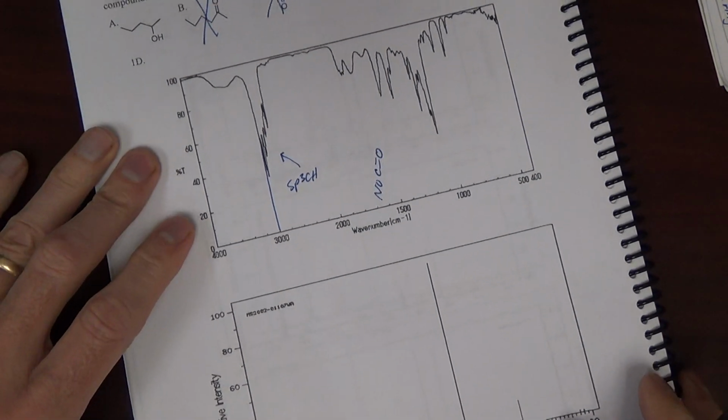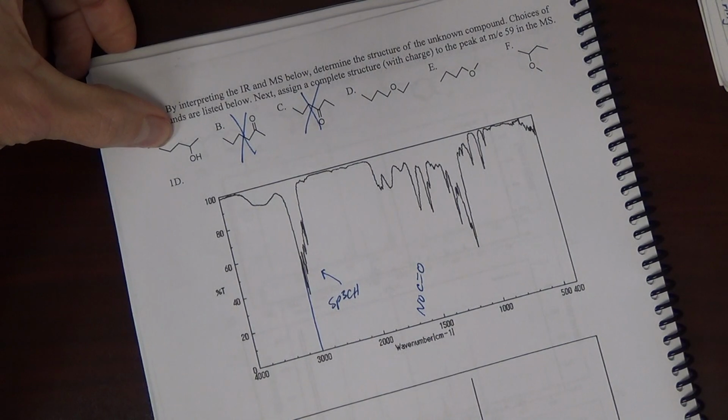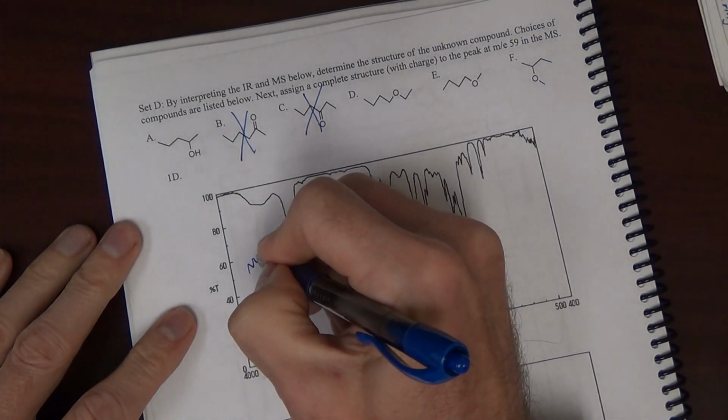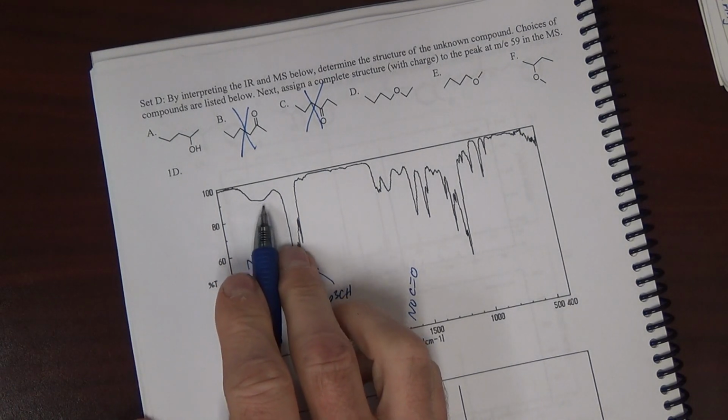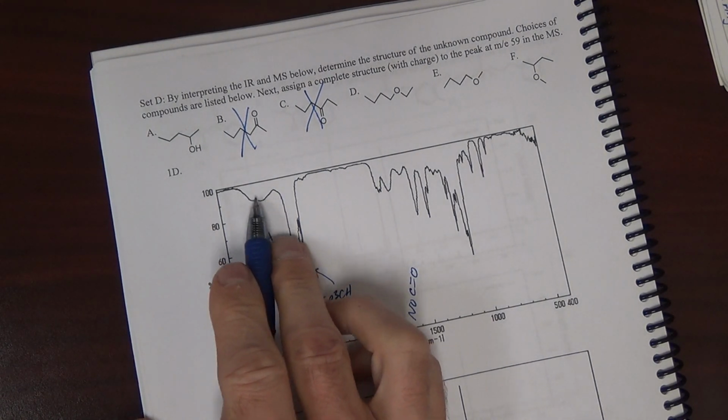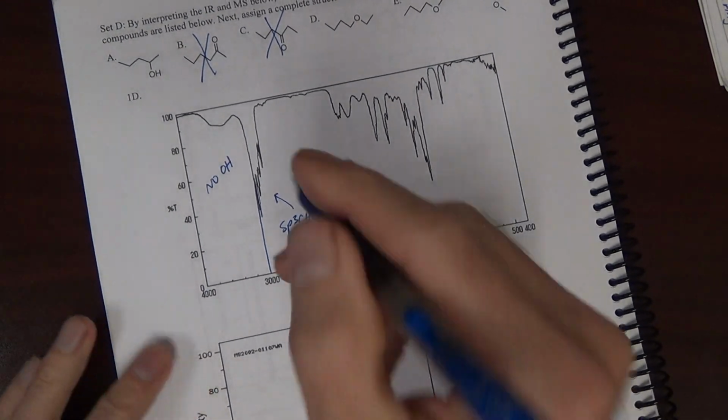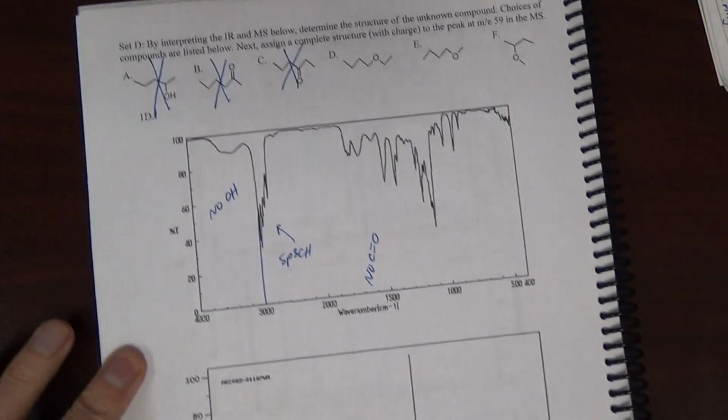I see an alcohol here. I don't see an alcohol in the IR. That's too weak. That might be a little water, but that is certainly not an alcohol. Certainly not a textbook alcohol. No alcohol. I'm thinking we can exclude that there.